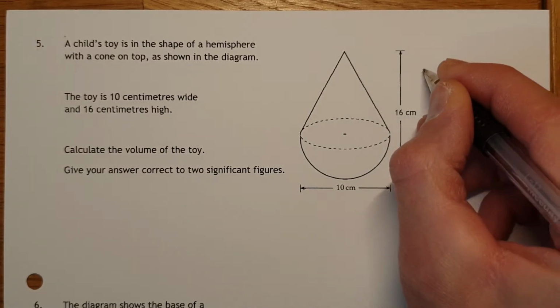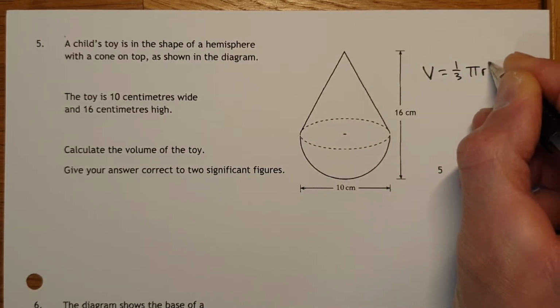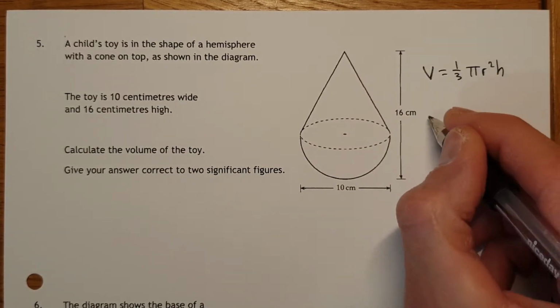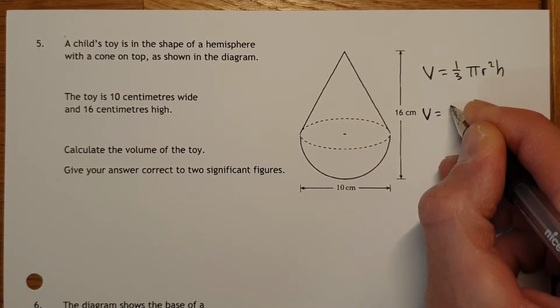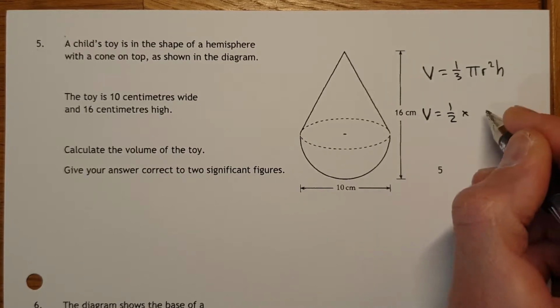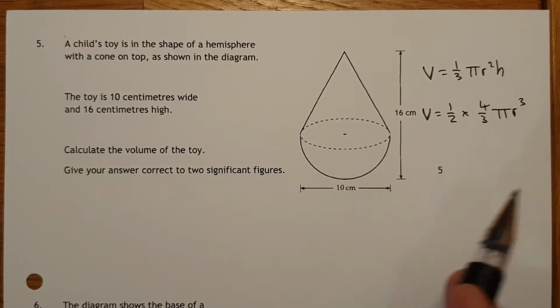Now for the cone it is V equals 1/3 pi r squared h, and for the hemisphere it's just the equation for a sphere and then you half it. So V equals 1/2 times 4/3 pi r cubed. But because it's a hemisphere you must remember to half it.